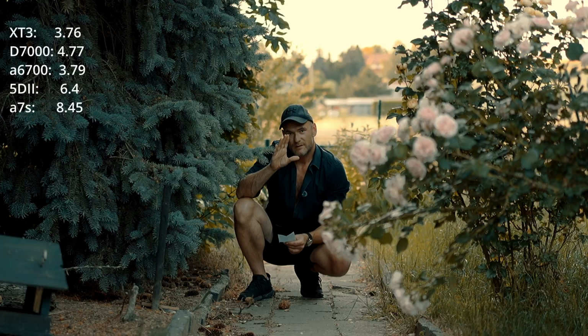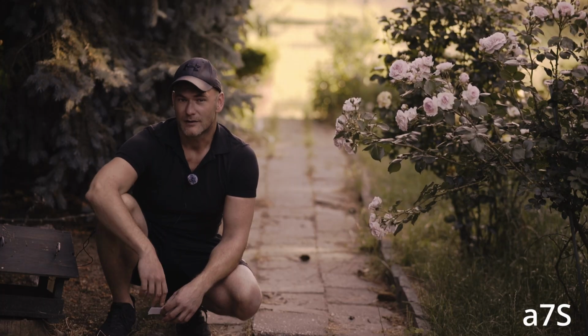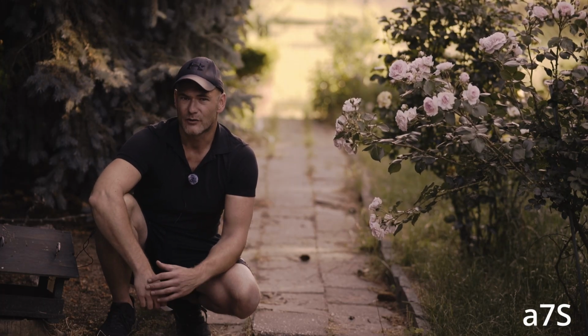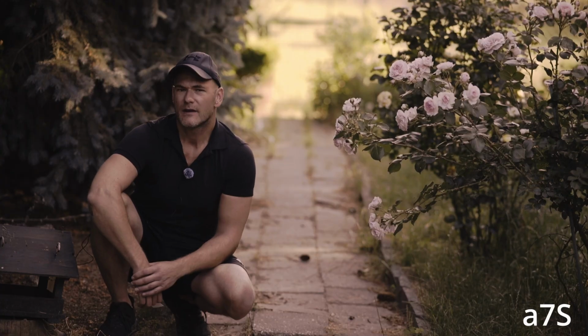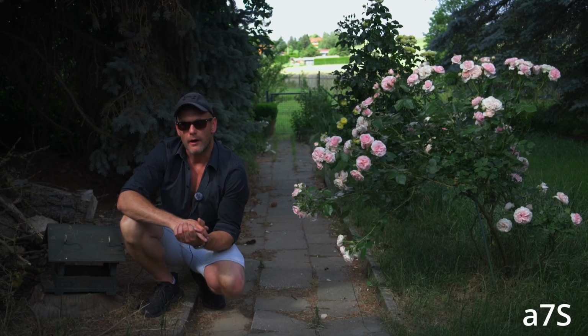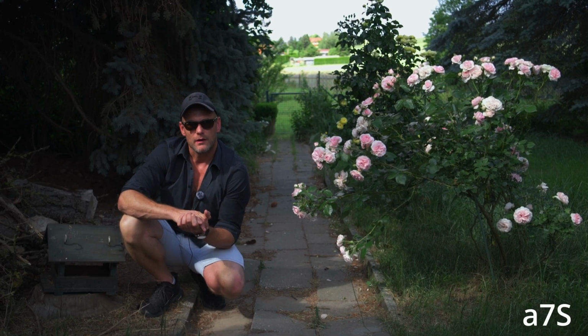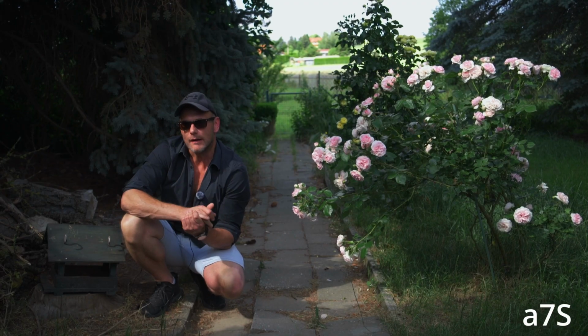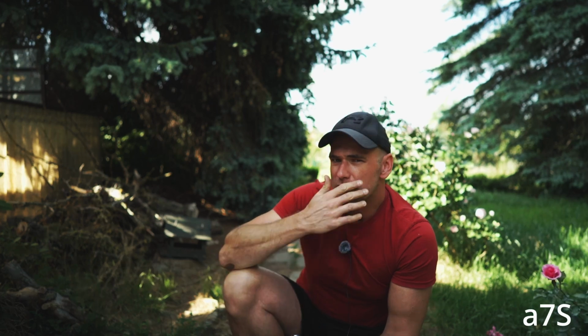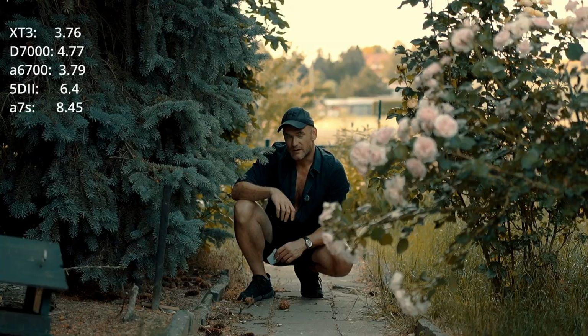So, with this camera, it does not matter which lens you mount. You can mount the Viltrox 85, you can mount the Samyang 35mm. They all give pop. Even the 25mm f2 gives pop too on this A7S. On the A6700, I do not believe it does.